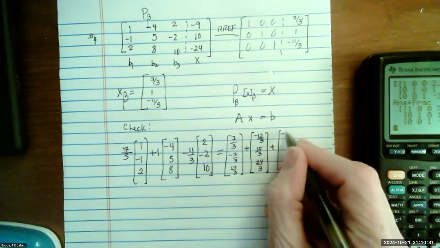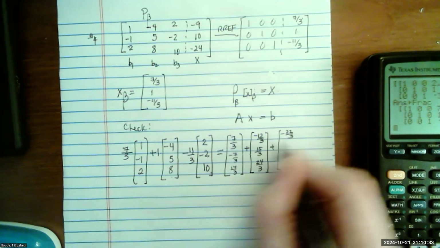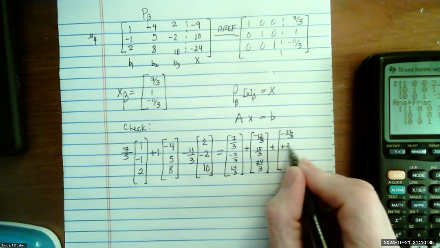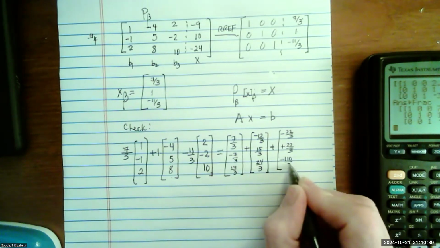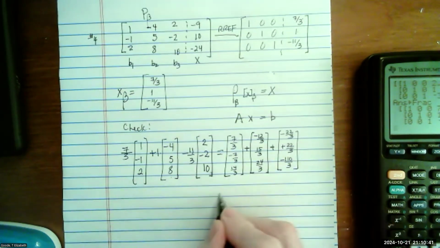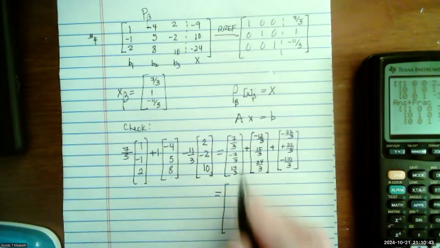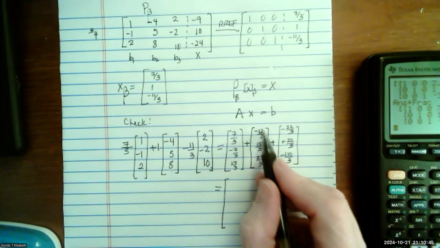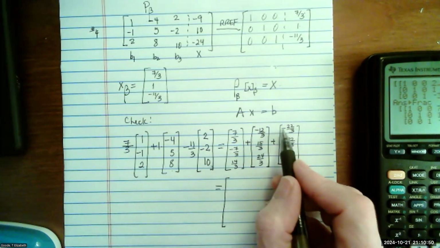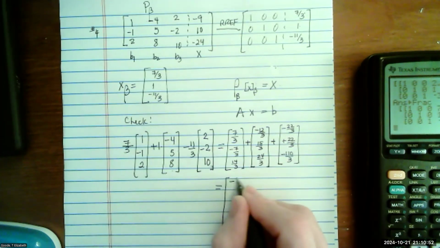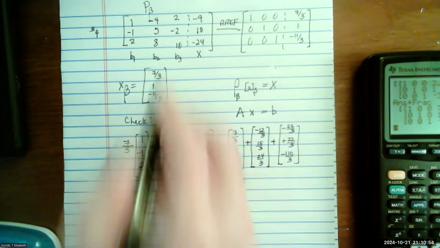This will be negative 22 thirds, positive 22 thirds, negative 110 thirds. Now we're going to add these up. 7 thirds minus 12 thirds is negative 5 thirds, minus 22 more thirds is negative 27 thirds. Hey, that is negative 9.